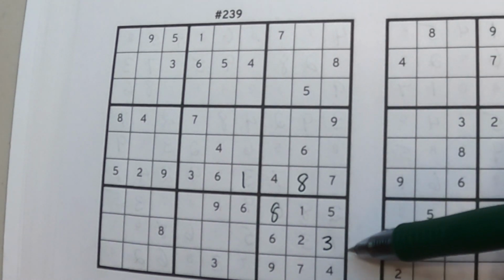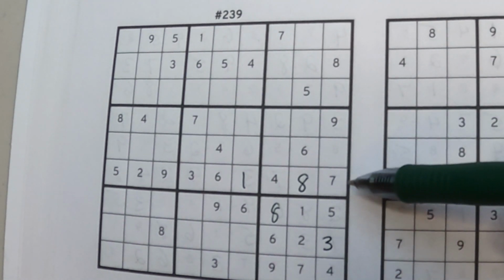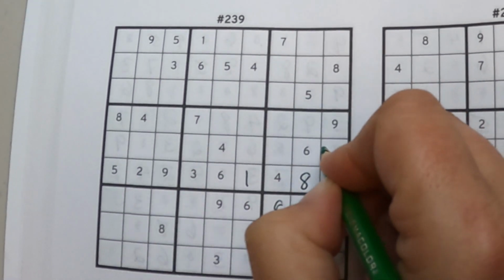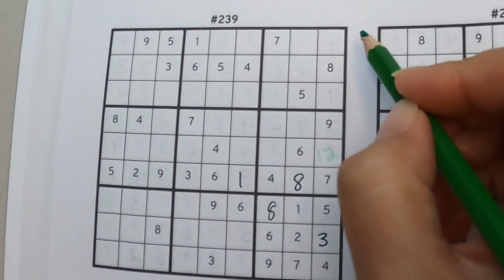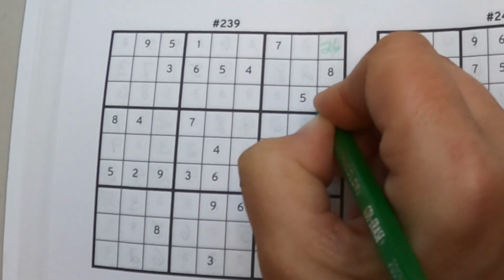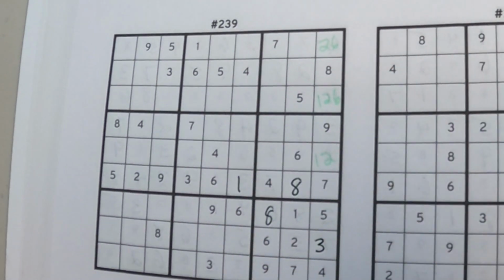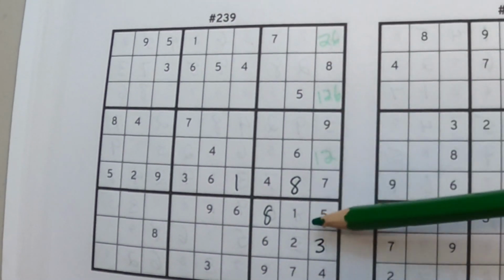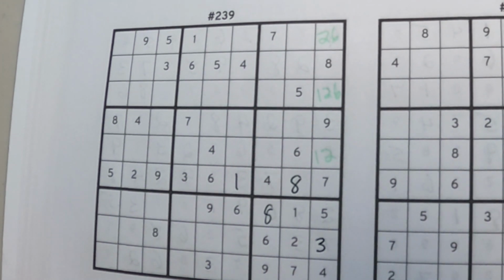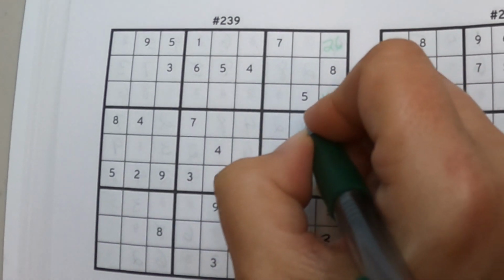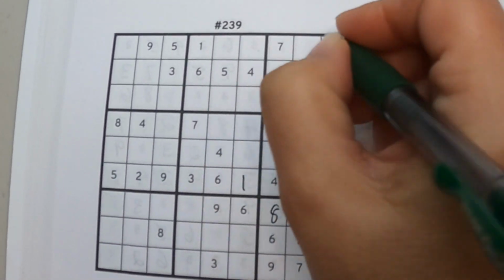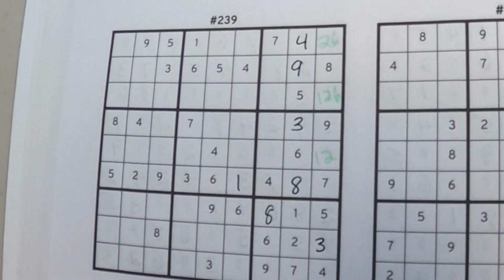For this column, we're missing 1, 2, and 6. We've got a 6 here, so 1, 2. 1 here, so 2, 6, and no help here, so 1, 2, 6. For this column, we're missing 3, 4, and 9. We've got a 4 and 9 here, so this is our 3. 4 here, so 9, 4.